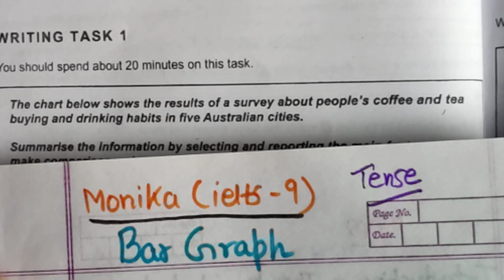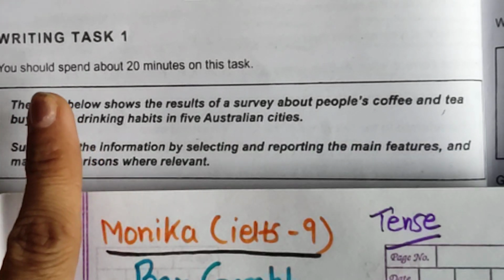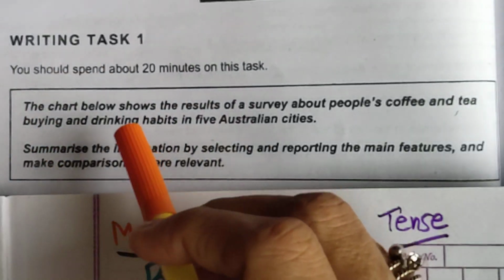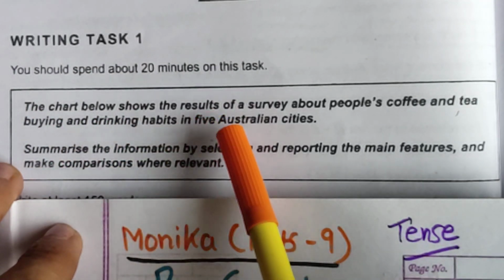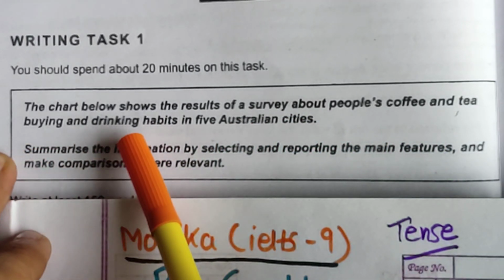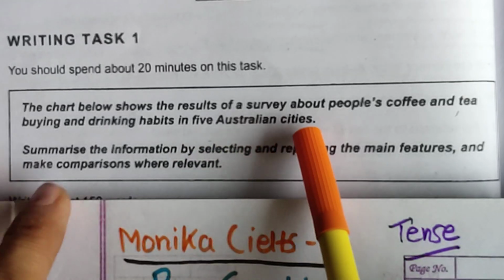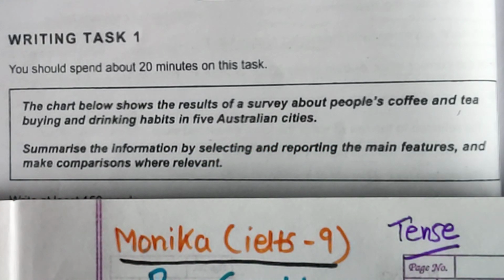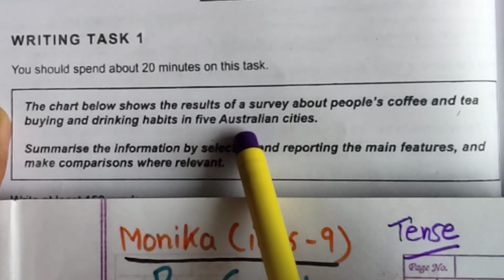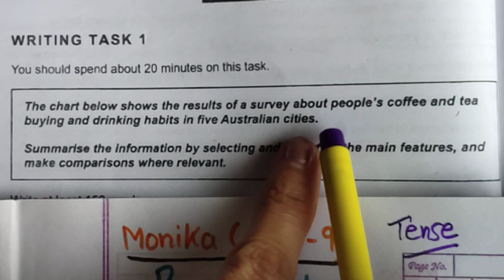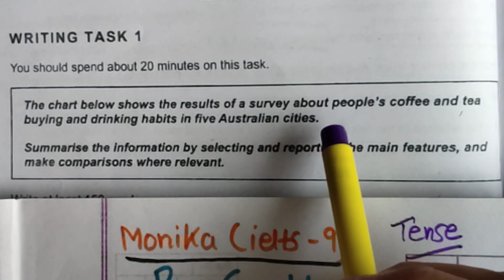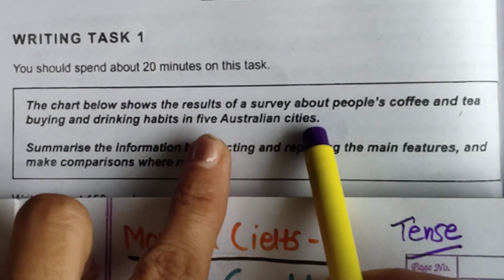Okay, let's start with this type of writing task 1. This is a bar graph. The chart below shows the results of a survey about people's coffee and tea buying and drinking habits in 5 Australian cities. Now you can notice here there is no year name given. Otherwise they would have given 2009, 2013, any year name, but here they have not given any year name.